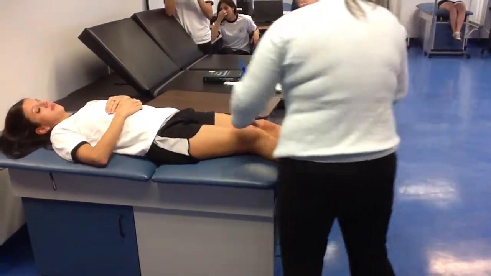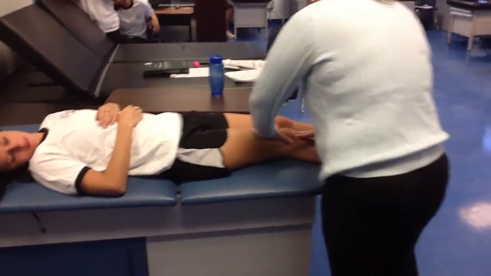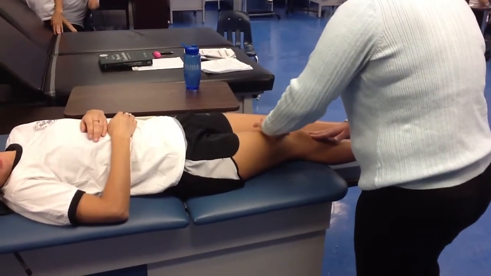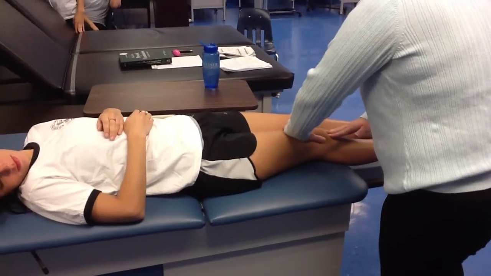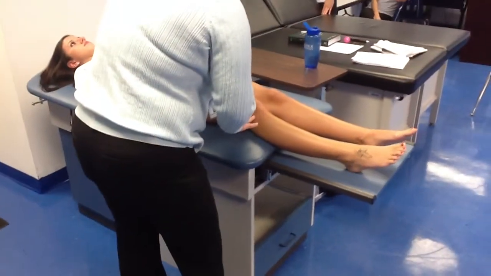Then I would check for ballottement. I would place my hand above the patella and push up on the patella up towards the femur, and I'm testing for effusion. I'm looking for effusion to come across the top of the kneecap of the patella. The ballottement test. And then the bulge test, I would push from the lateral side, and I'm looking for effusion or a bulge sign on the inside of the knee.